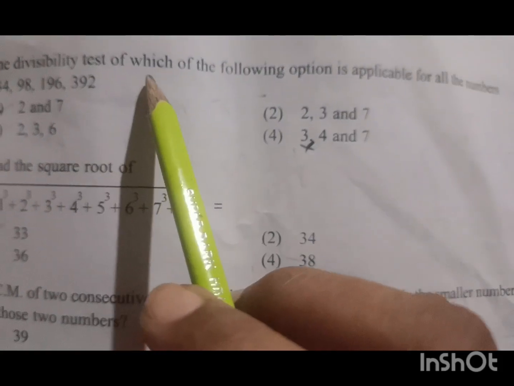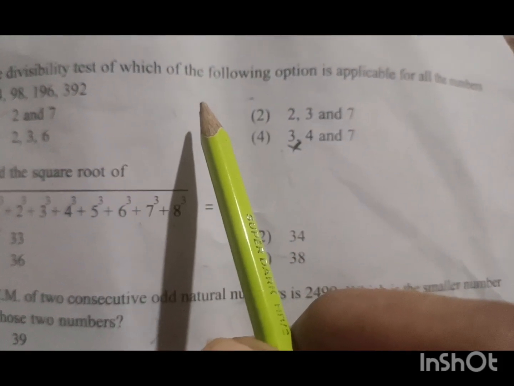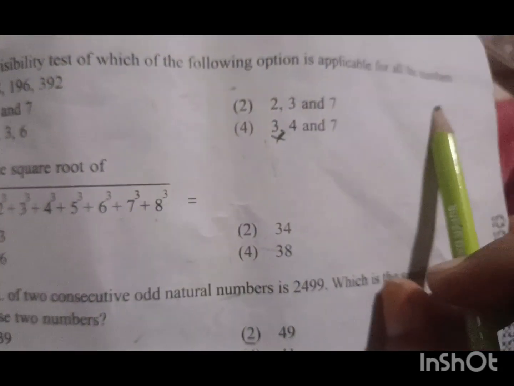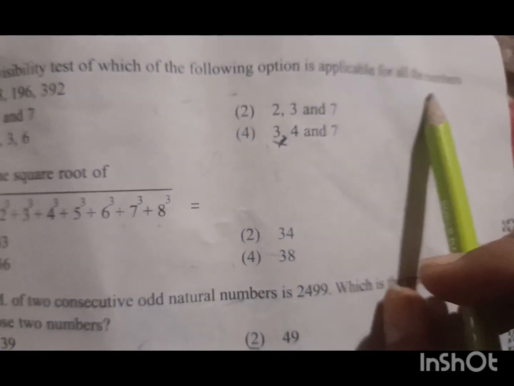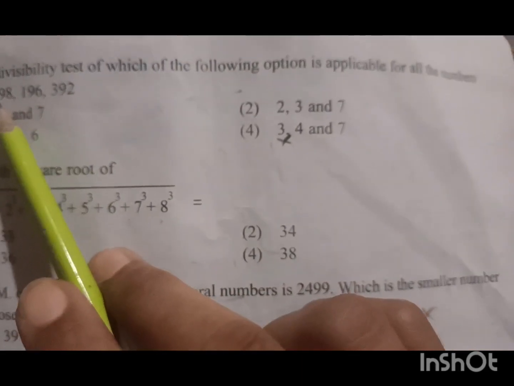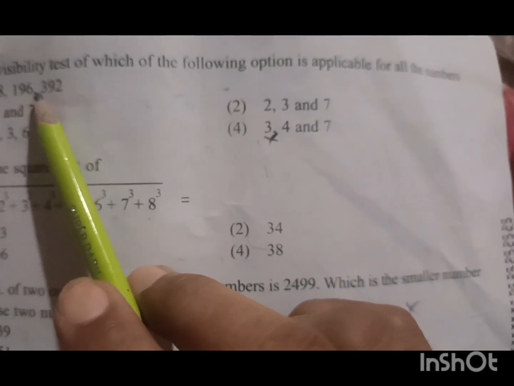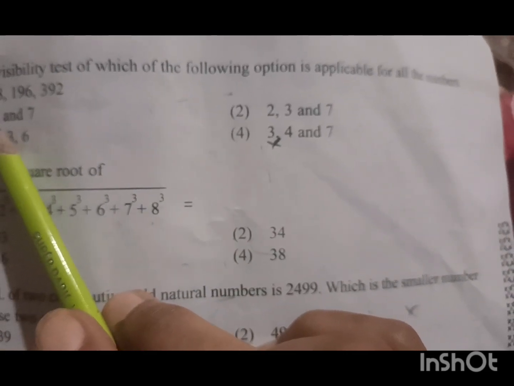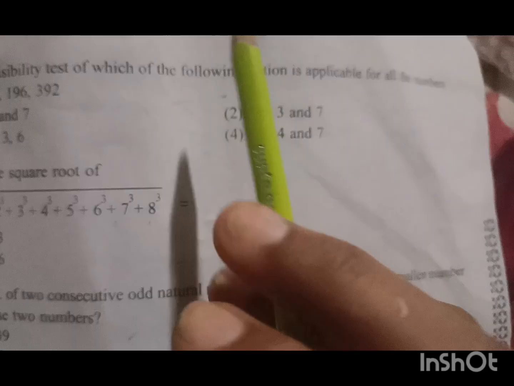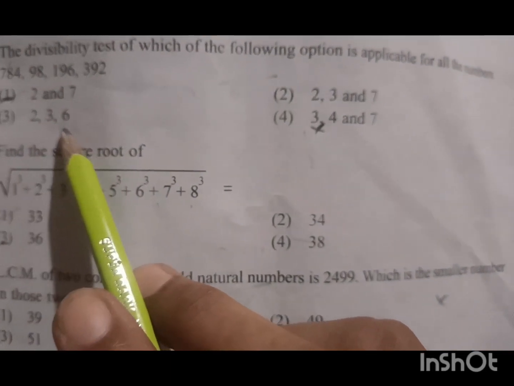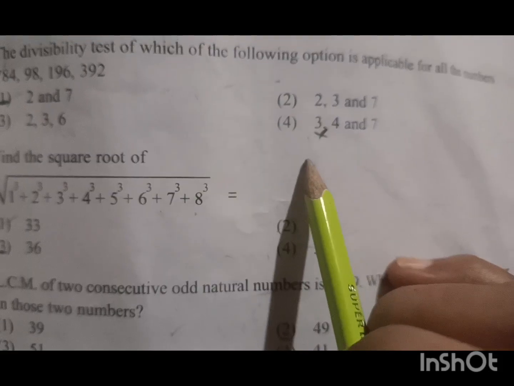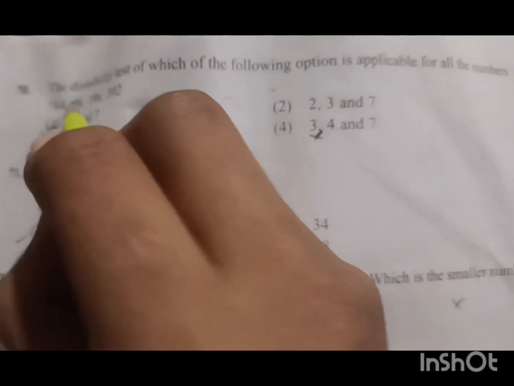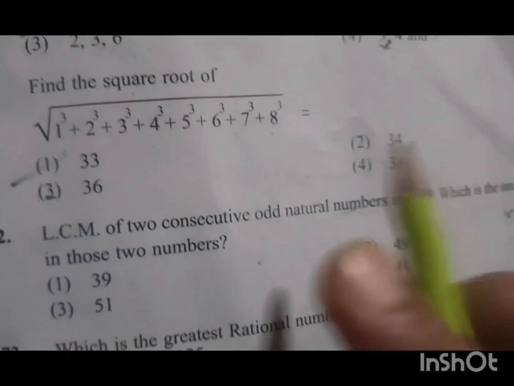Option number 70. The divisibility test of which of the following options is applicable for all the numbers: 784, 98, 196, and 392? Option 1 is 2 and 7. Option 2 is 2, 3 and 7. Option 3 is 2, 3 and 6. And option 4 is 3, 4 and 7. Option number 2 is the correct answer.